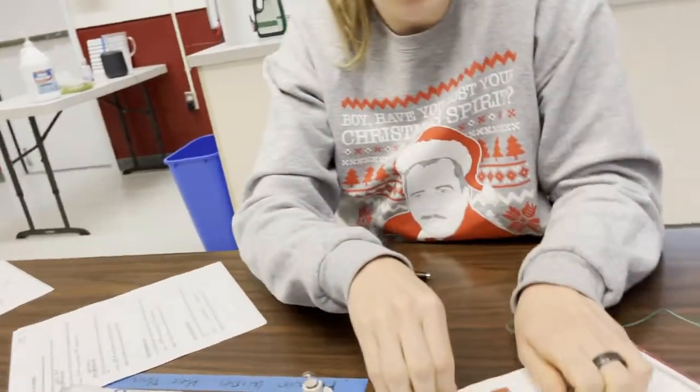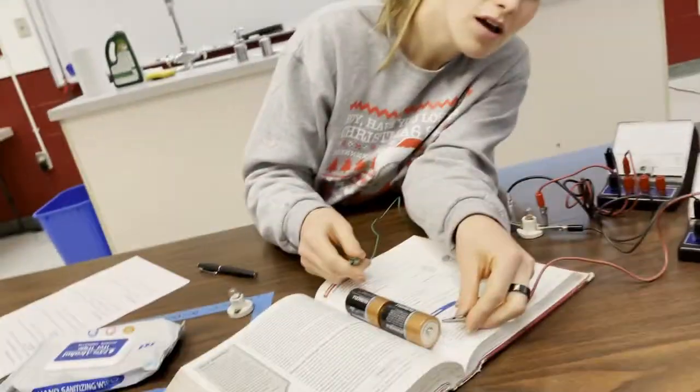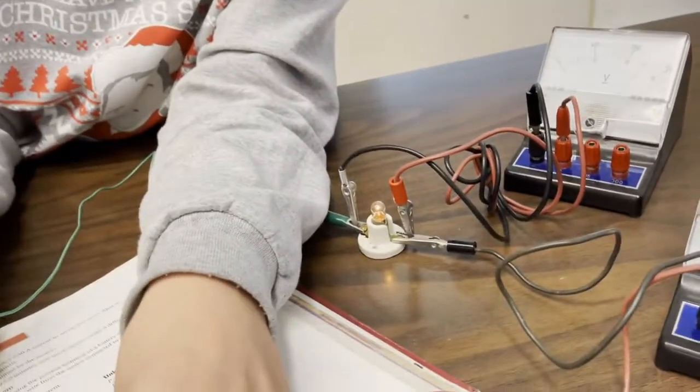Okay, lastly, same idea, but we're going to put two batteries in there. Okay. Ooh, it's brighter.